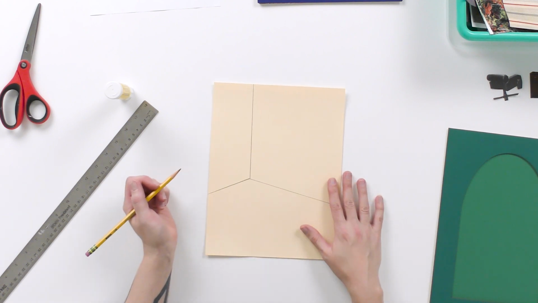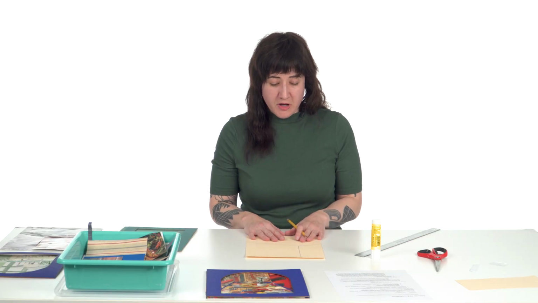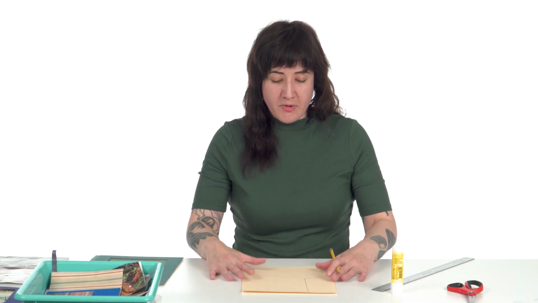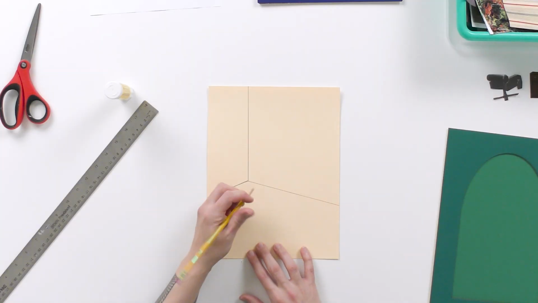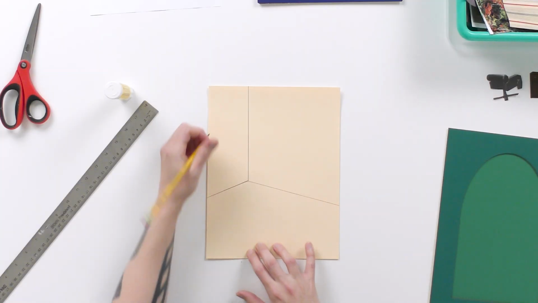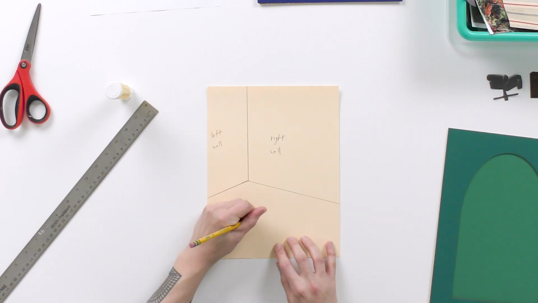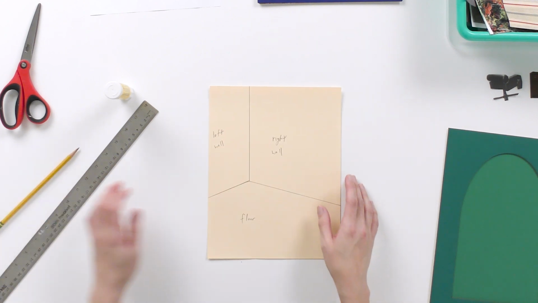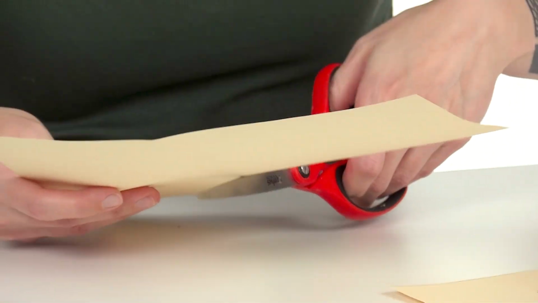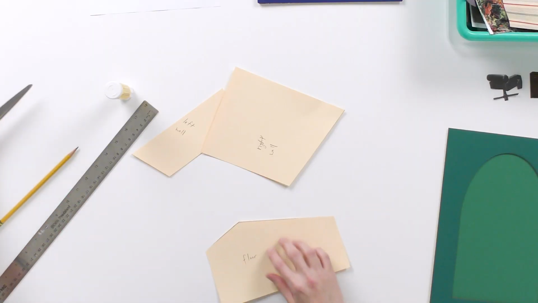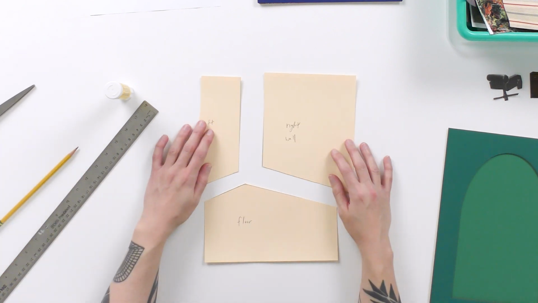And we are going to label each section of this. This is going to be like a collage puzzle that will make up the background of our room that the portal leads into. So you are going to write left wall, right wall, and floor, because we are going to cut these up and then glue collage elements on each piece. And now you have your puzzle pieces that you will find collage material to adhere to.